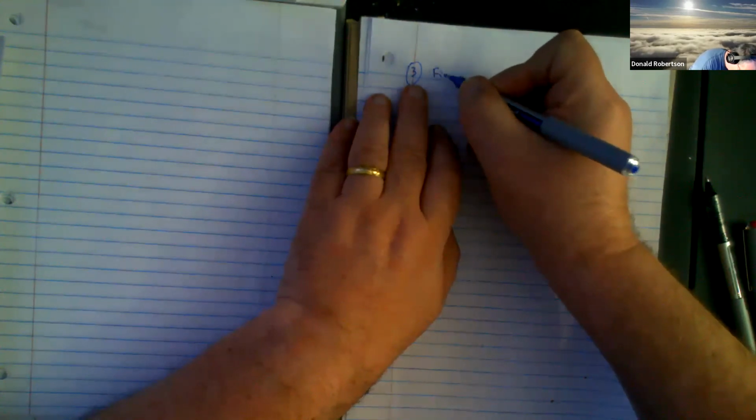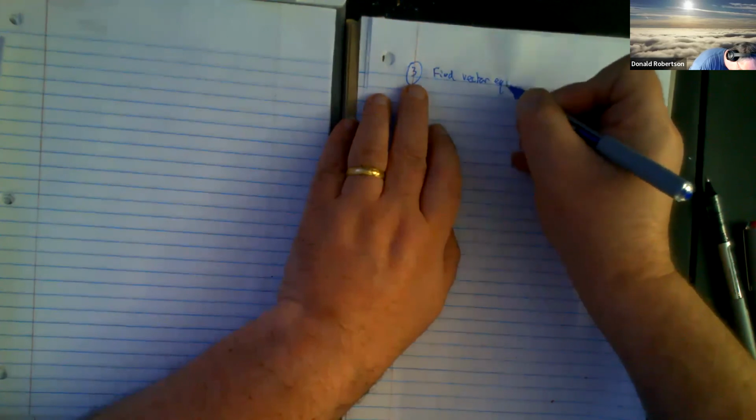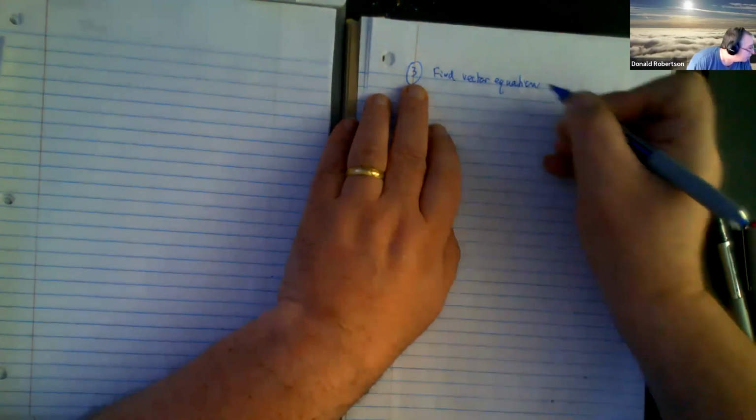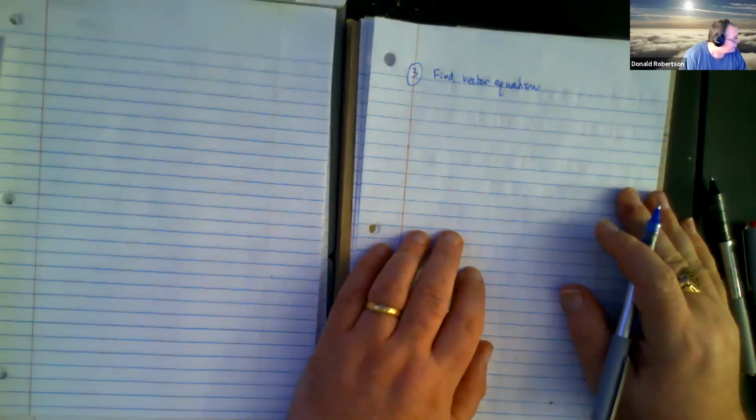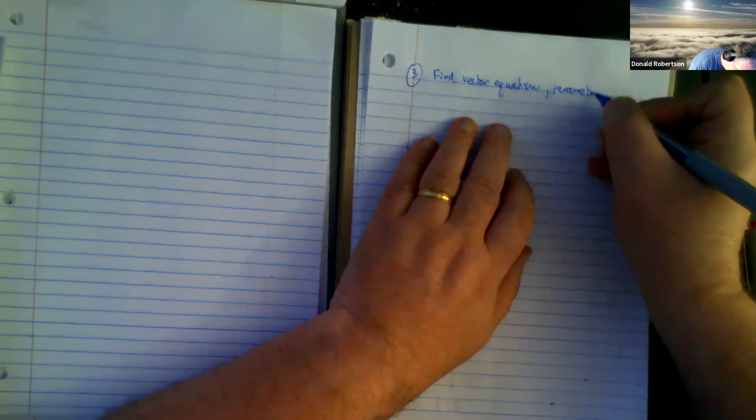So, question 3. See what it's about. So question C says, find the vector equation of what? Actually, find the vector equation, and they also want the parametric, so I guess they're looking for 2 answers.